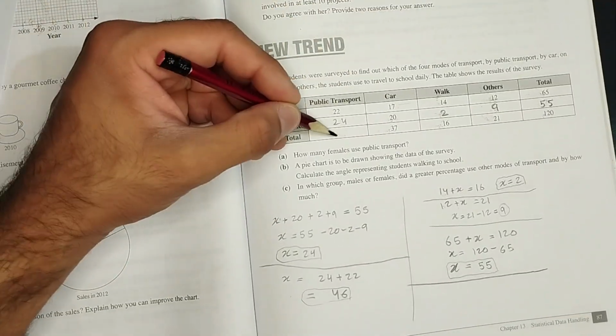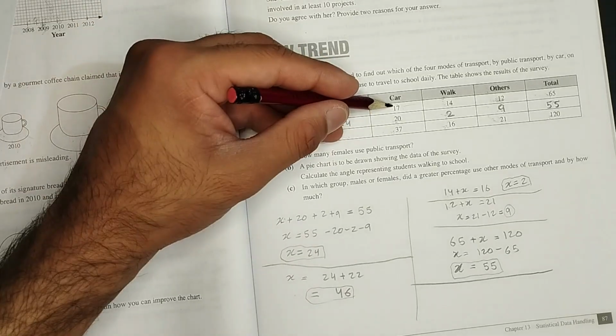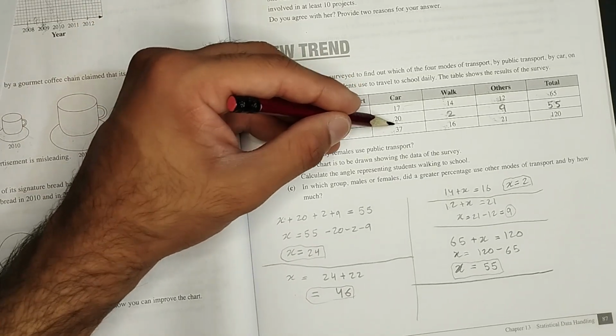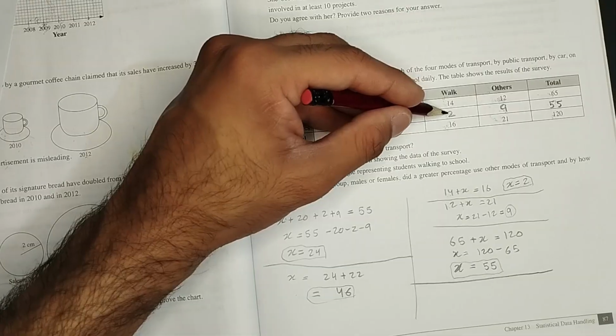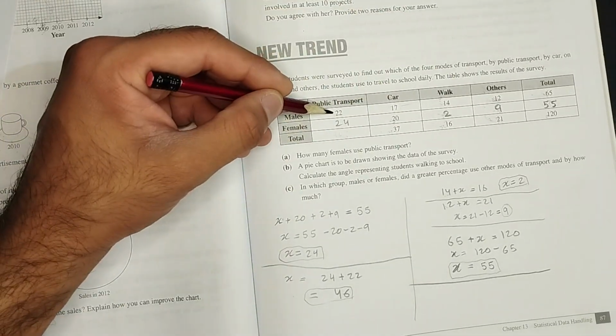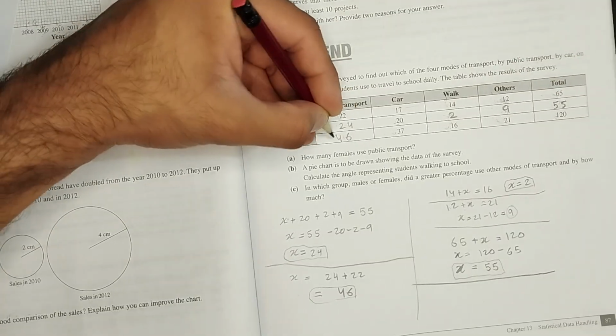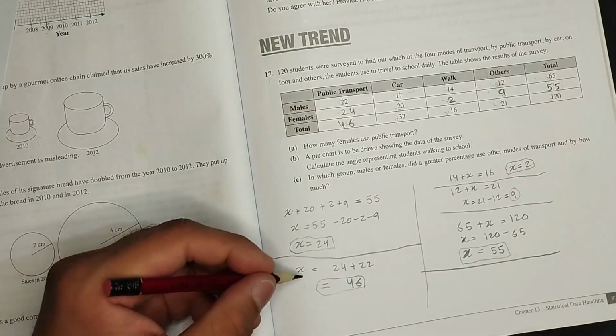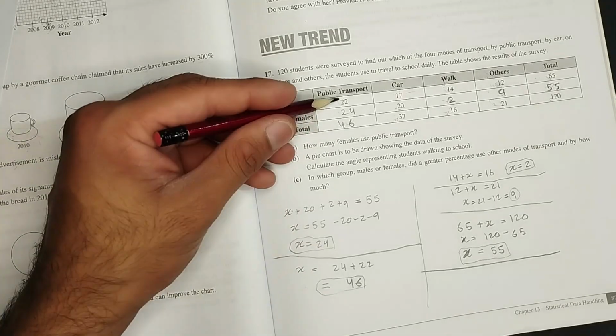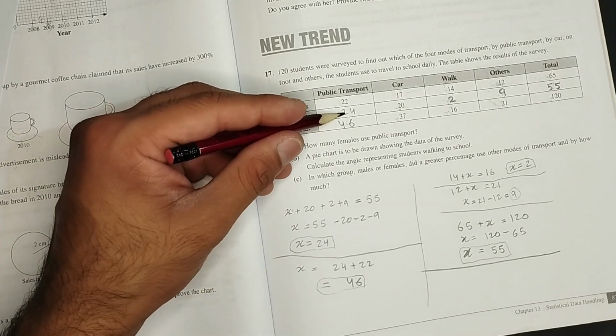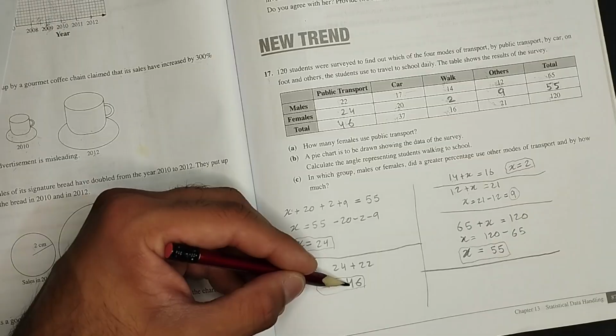Now, this is the only one left. I told you this is 17 plus 20. 17 plus 20 is 37. 14 plus 2 is 16. 22 plus 24 is going to be what? It's just simple maths. 46. Just like that. x is going to be equal to, let's just say this was x, x is going to be equal to 22 plus 24. And that is 46. Simple.